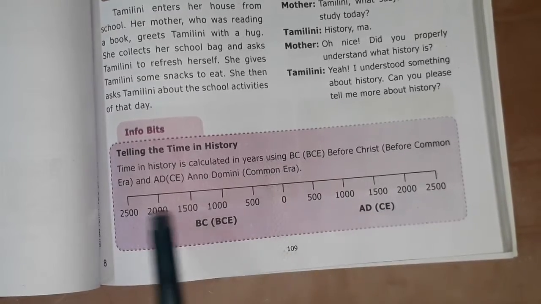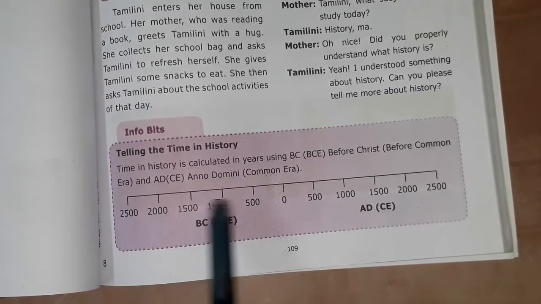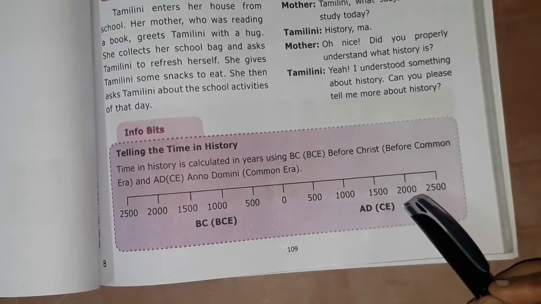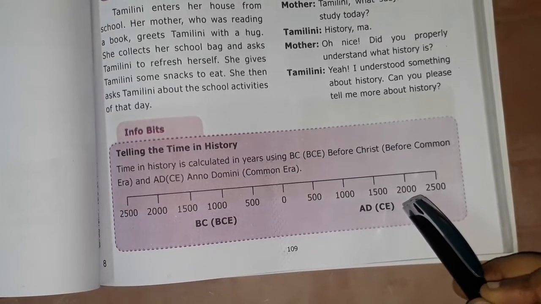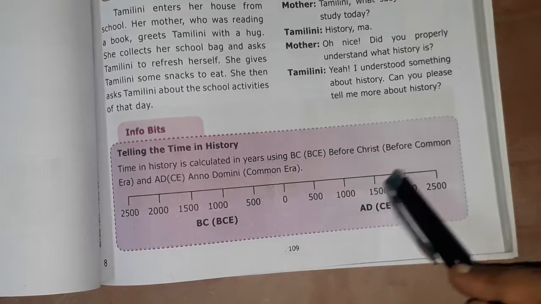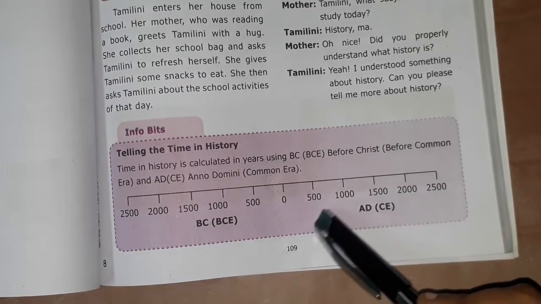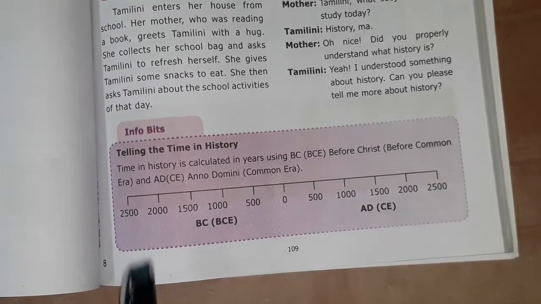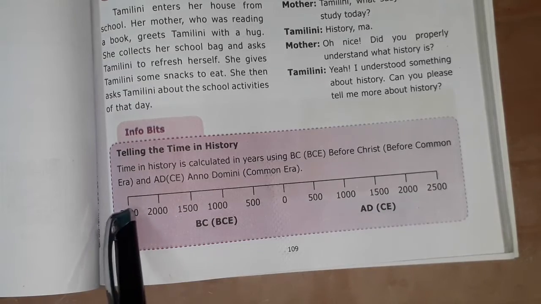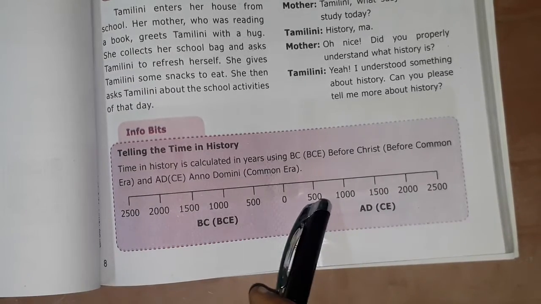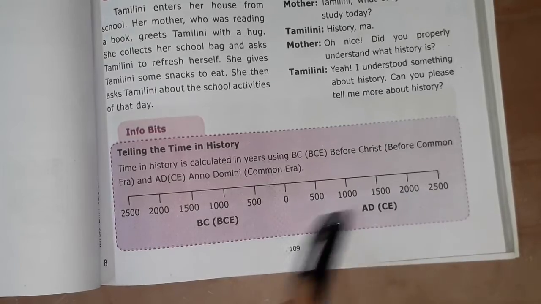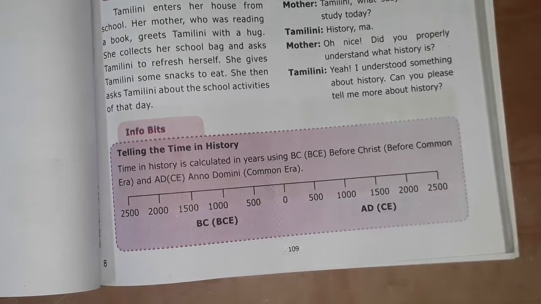This is an example for BC, BCE. Here is an example. Here it is AD, CE. It is in increasing order here: 500, 1000, 1500. Here it is in decreasing order. Here it is in increasing order. Take a look at this diagram to know how they calculated the years before.